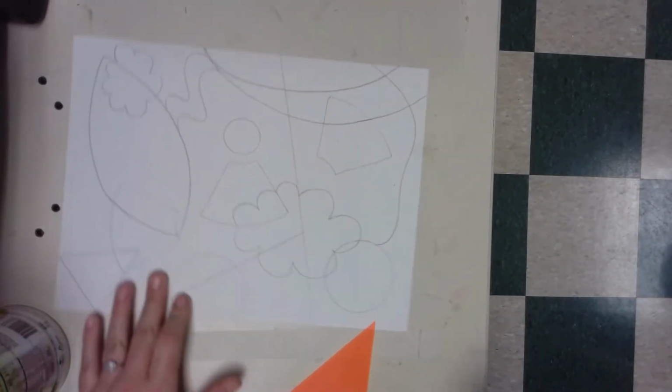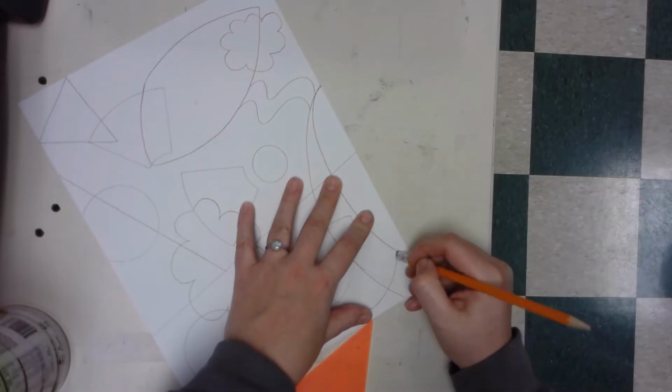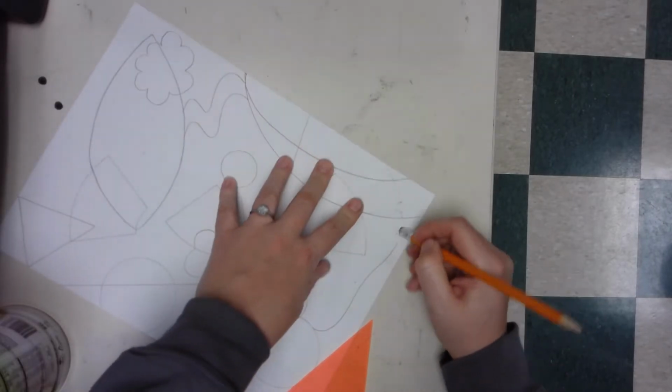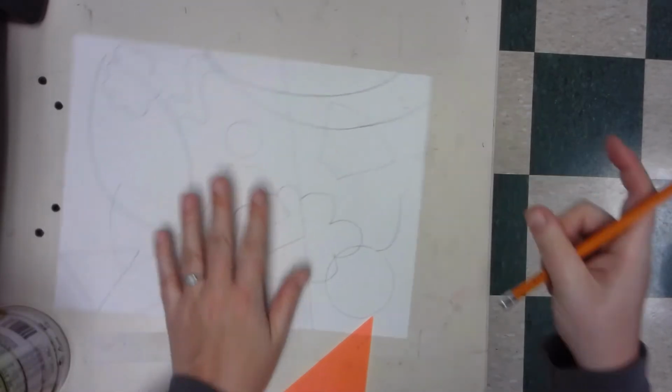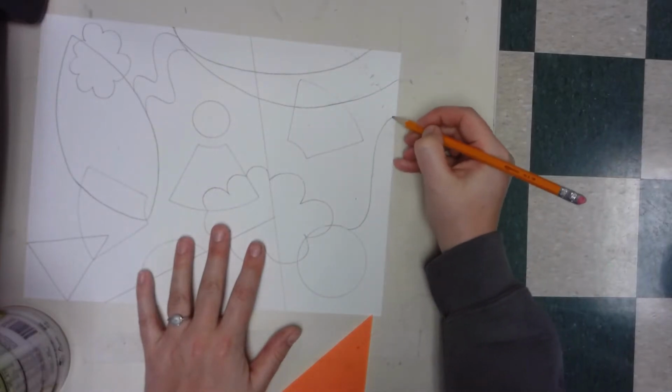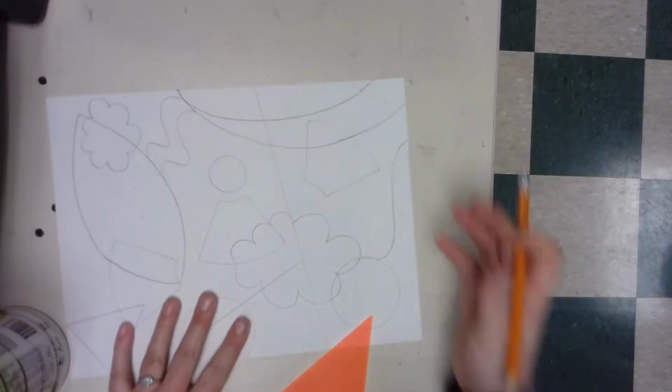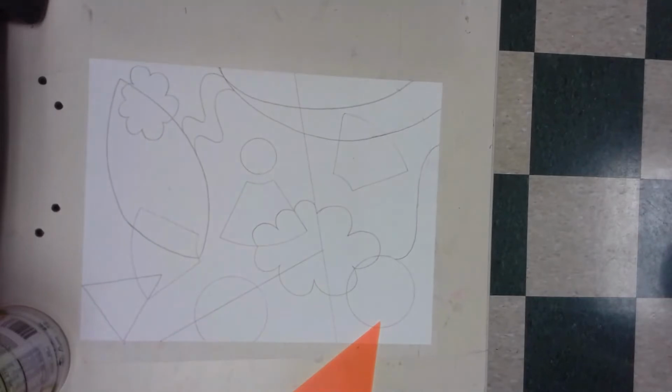I don't know if I like that actually. I'm going to erase that. Something about that just doesn't seem right. I might have it go off this side. Oh yeah, I like that better. So feel free to make adjustments. All right, so there is 5 lines. I could keep going or just stop there.